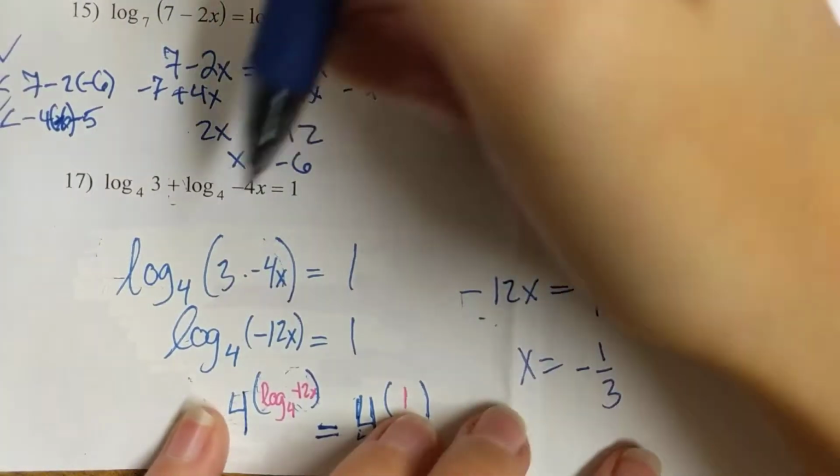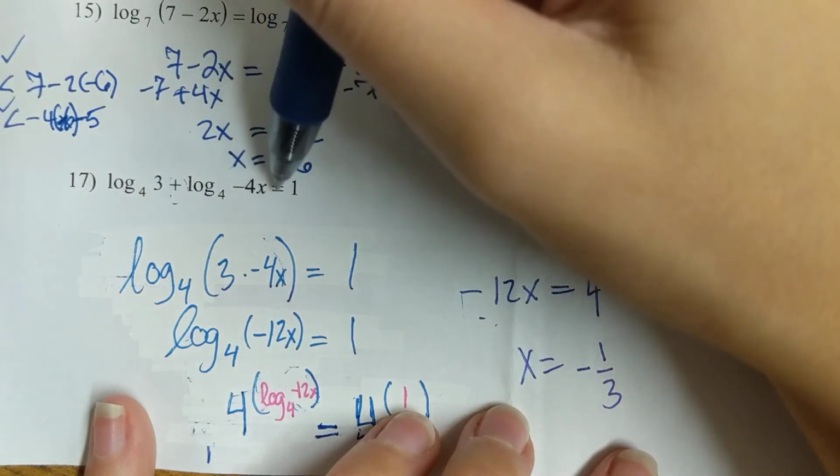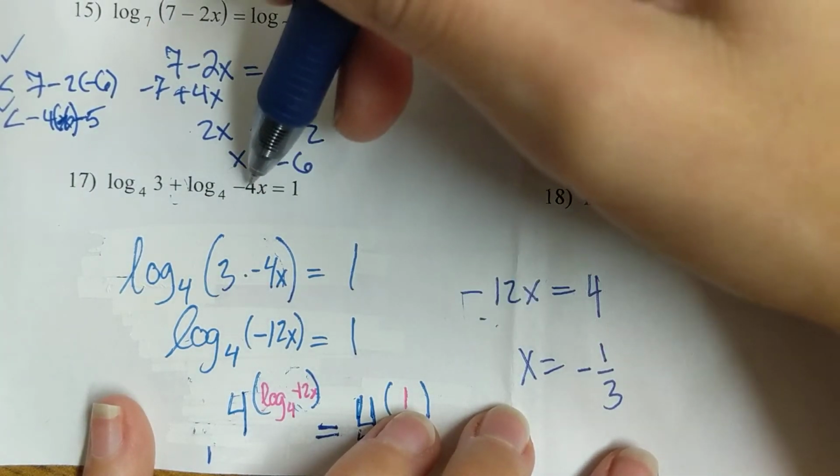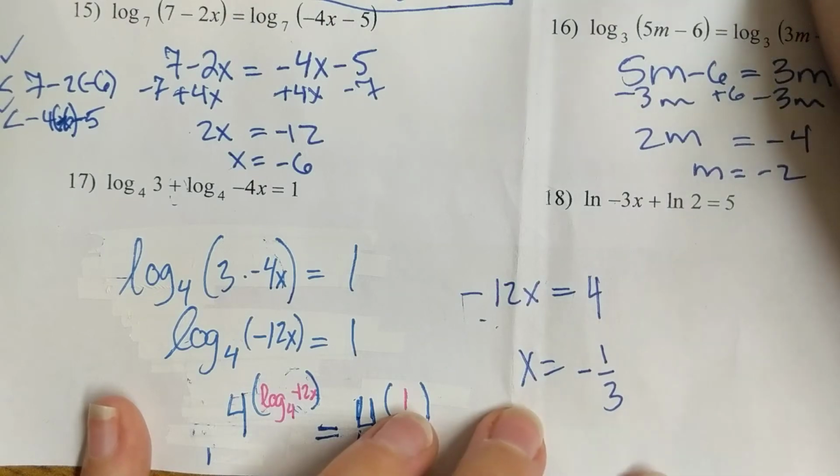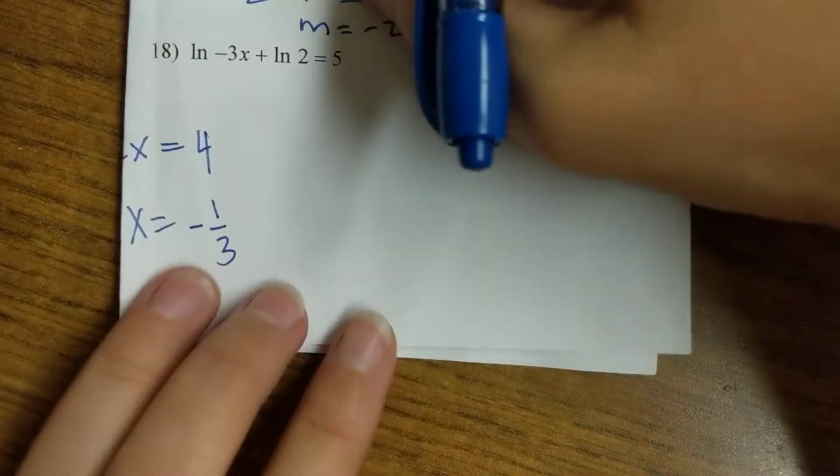And I do need to check that that would work. There's only one input for it. Negative 1/3 times negative 4. That's not 0 or negative, so we're good. All right, and then 18 is the one we're going to do last.